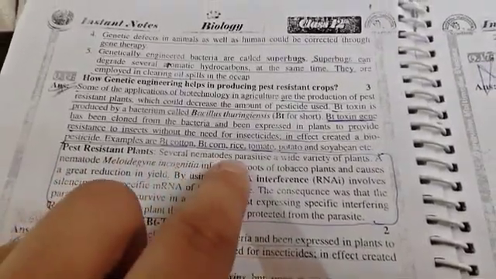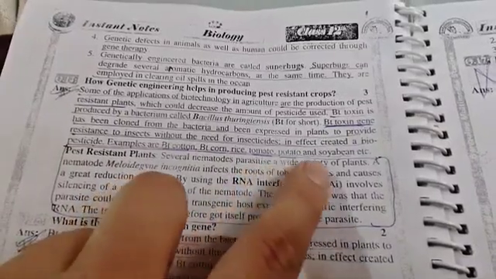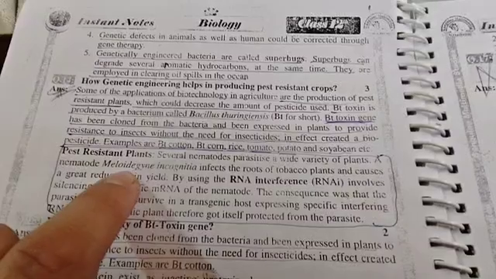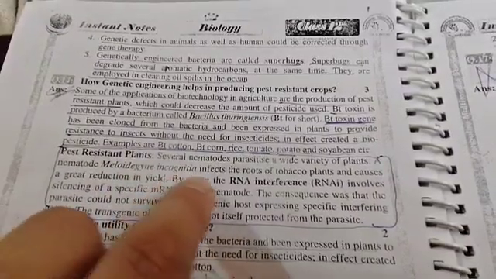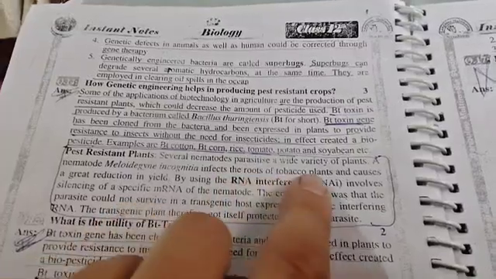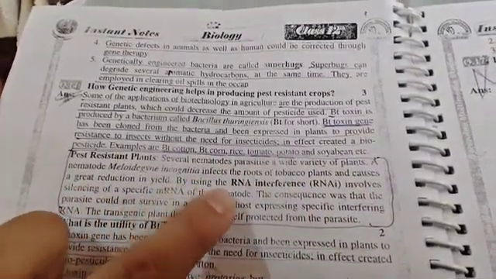Pest resistant plants: several nematodes parasitize a wide variety of plants. A nematode, Meloidogyne incognita, infects the roots of tobacco plants and causes a great reduction in yield.